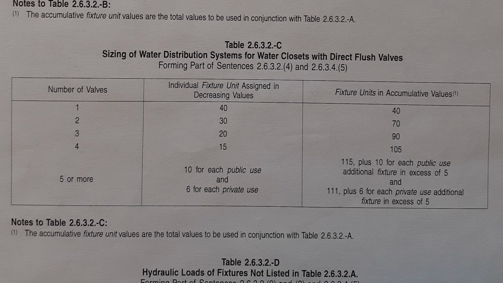The next table is 2.6.3.2.C, sizing of water distribution systems for water closets with direct flush valves. This is going to look very similar to the urinals one, but with bigger fixture unit loads. For example, you have 1 valve, 40 fixture units. If you go down to 2 valves or 2 water closets, you have 30 fixture units going to the second water closet and a cumulative value of 70. And so on and so forth down the list.